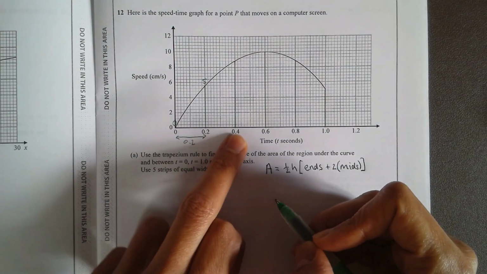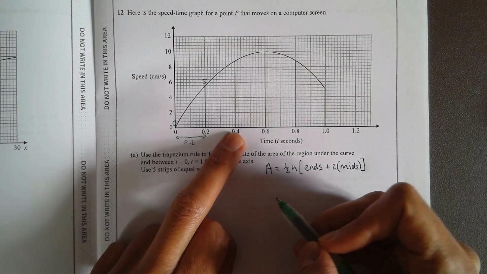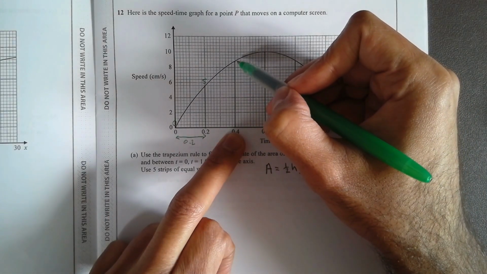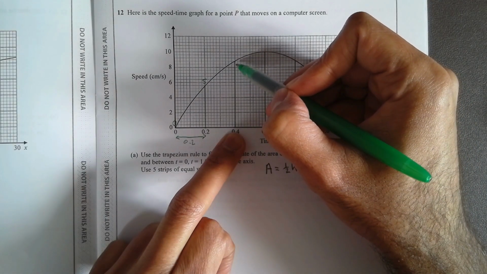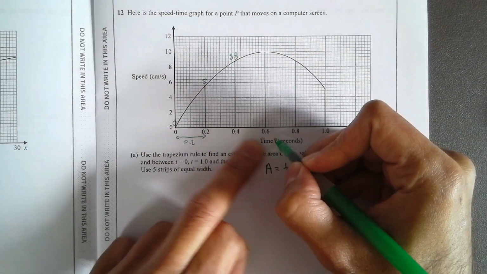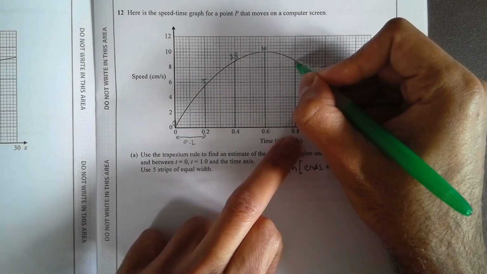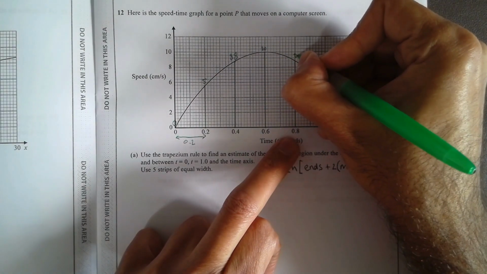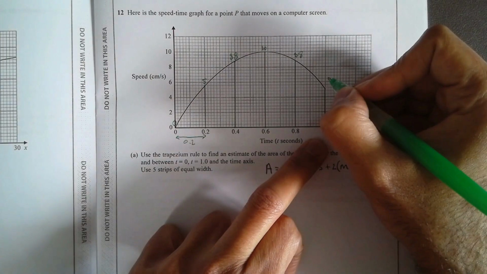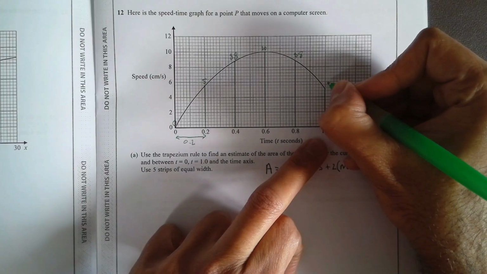We need to be really careful when we're reading these off, by the way. The next one over here, I'm going to read that off, and I make that 8.8. This one here is nice and simple, that's 10. This one here is again going to be 8.8, and we can see there's symmetry here now, and this last one here is also going to be 5.